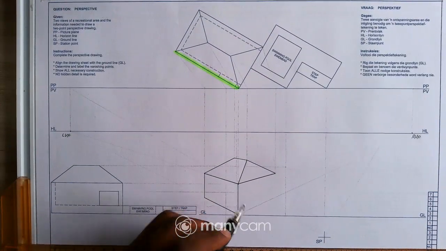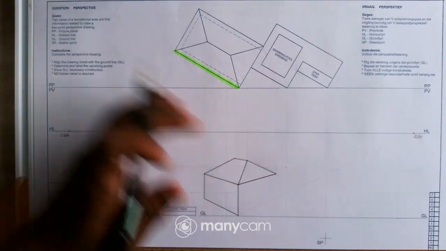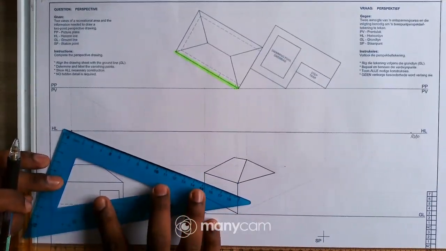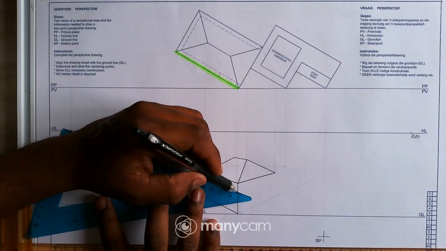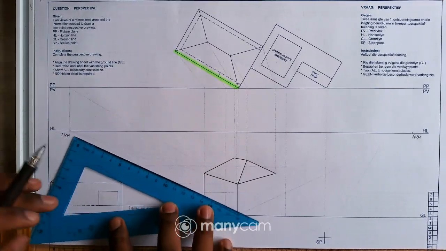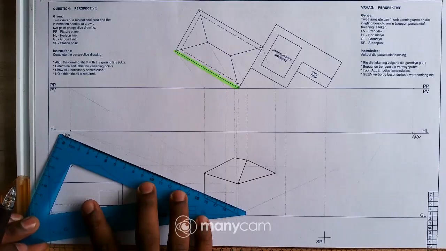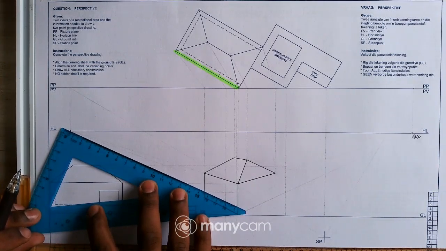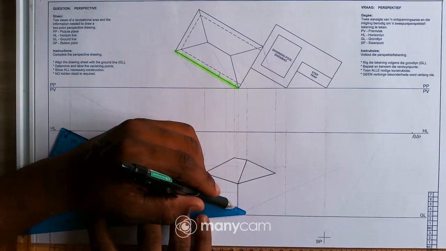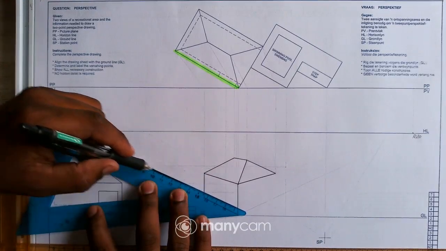I have to take those 2 points to the LVP. So the height of the window, I have to take it to the LVP, and this one as well, to LVP, just like that.